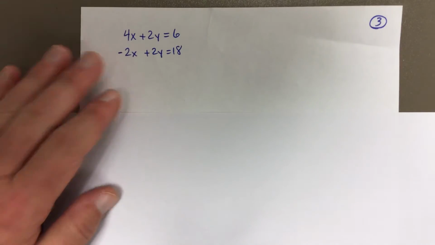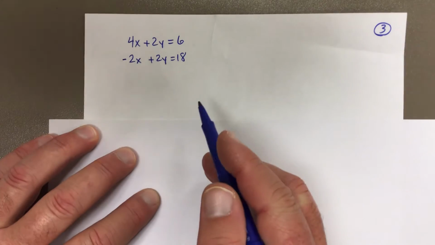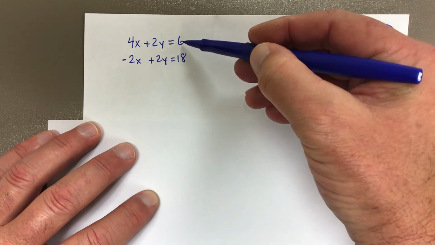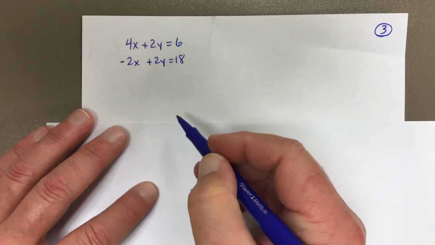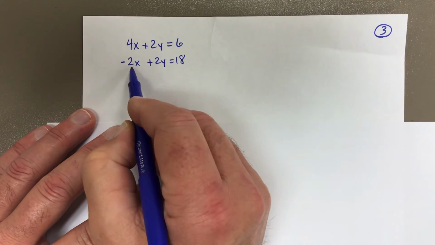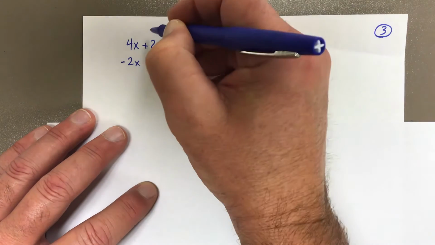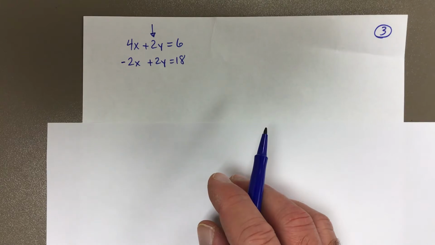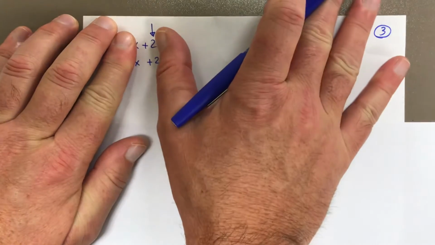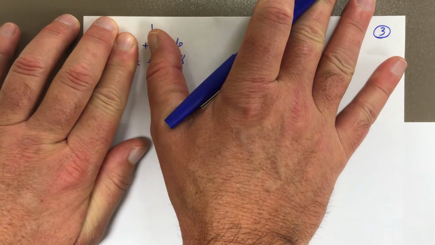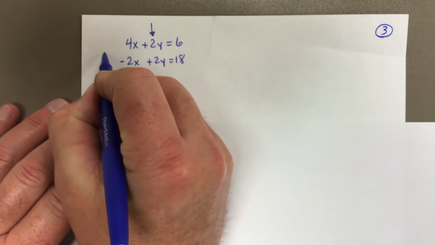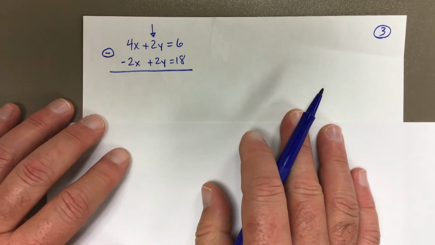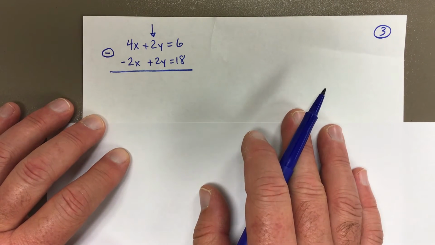All right, again, line them up. X's are good, Y's are good, equal signs are good, numbers are good. So now we have to look at the coefficients. 4 and -2, 2 and 2, right there it is. So that's what we're going to do. We're going to get rid of the Y's. We look at the signs, and they're both positive, so same signs subtract. So I put the minus sign out here. I draw my line, my equal sign, because we're subtracting.